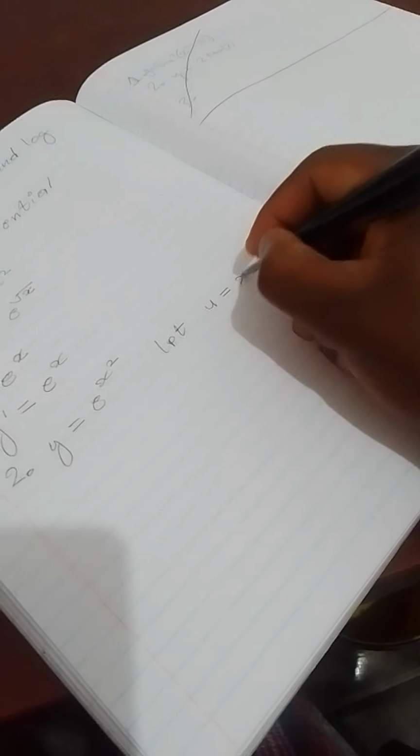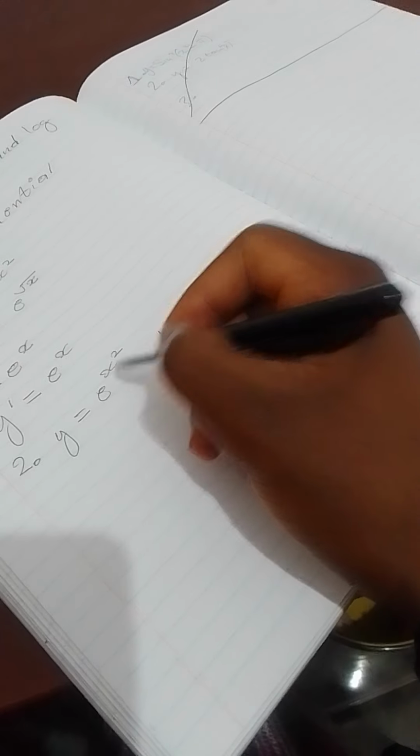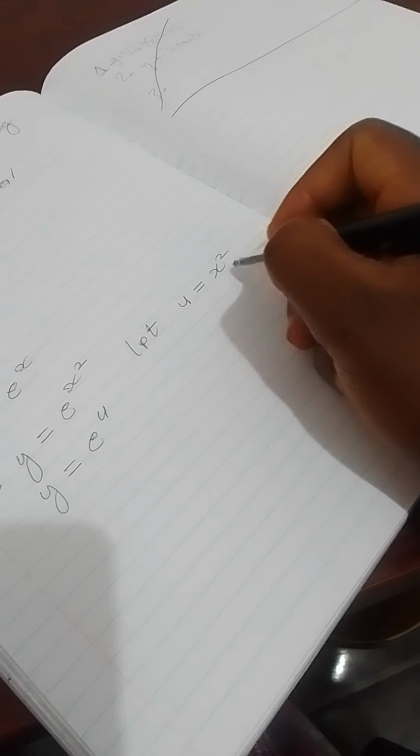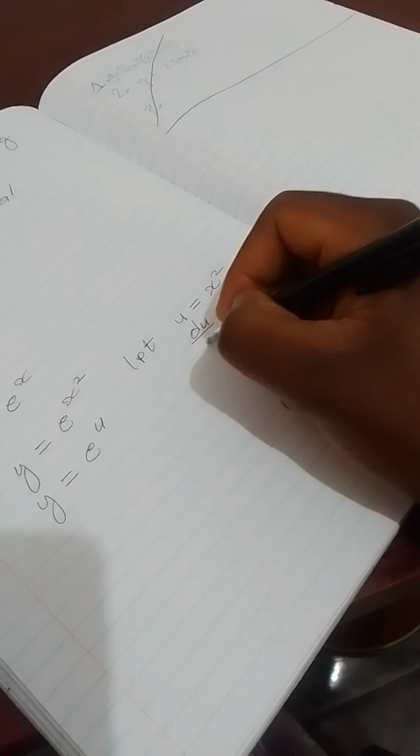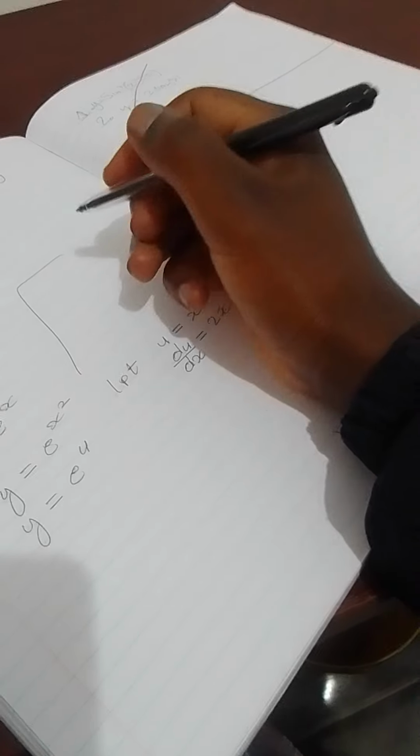u equals x squared. If we let this part equal u, then now we have y is equal to e to the power u. And then we have to find the derivative of u with respect to x. du over dx is equal to 2x. We applied the power rule to get the derivative for this one.